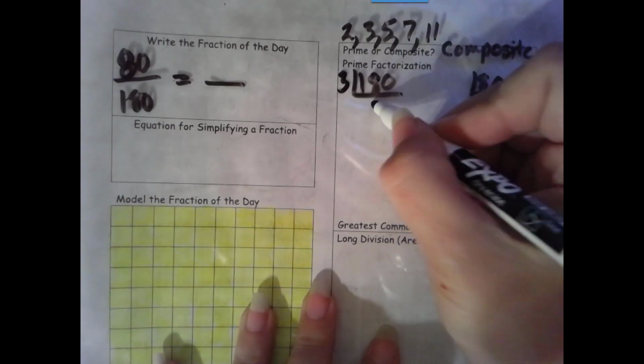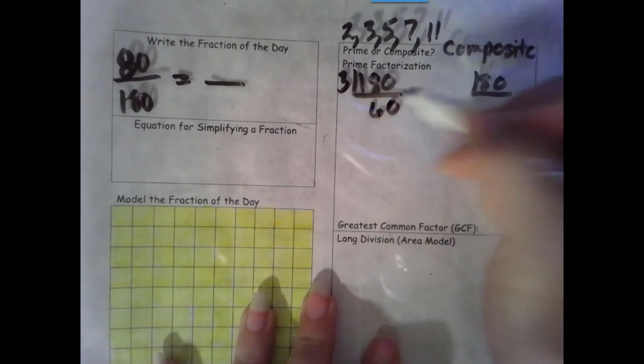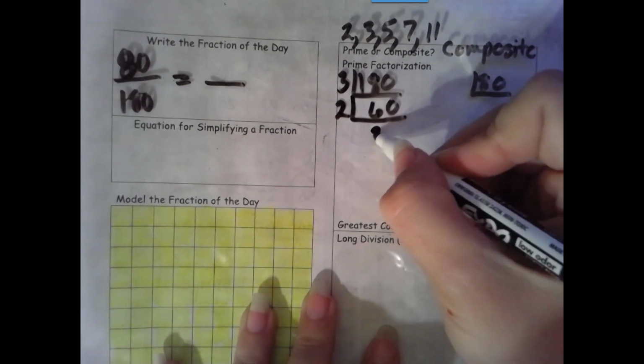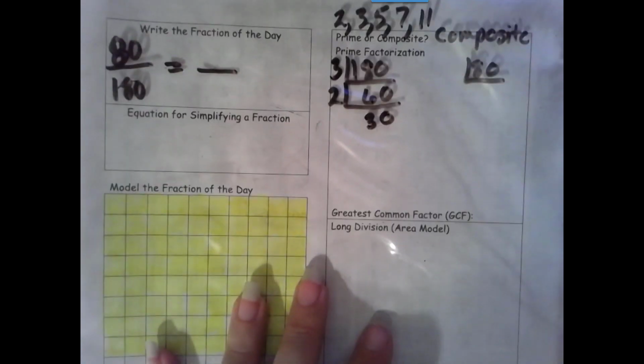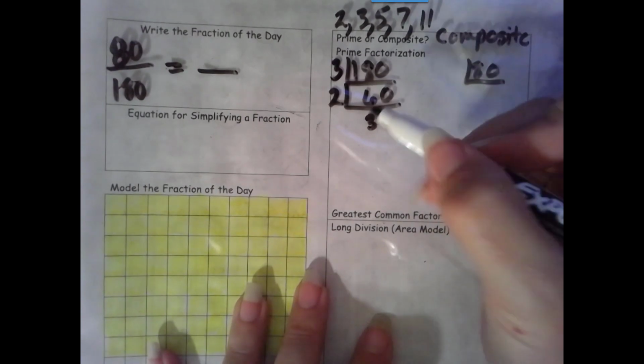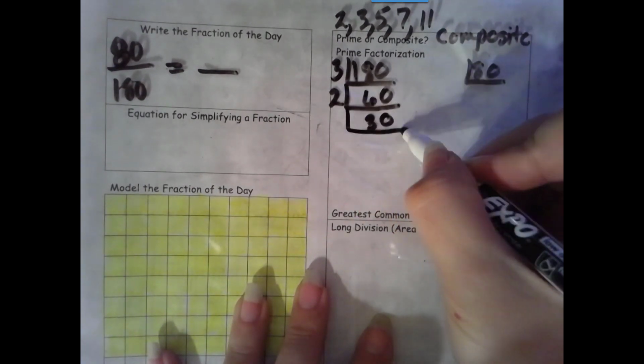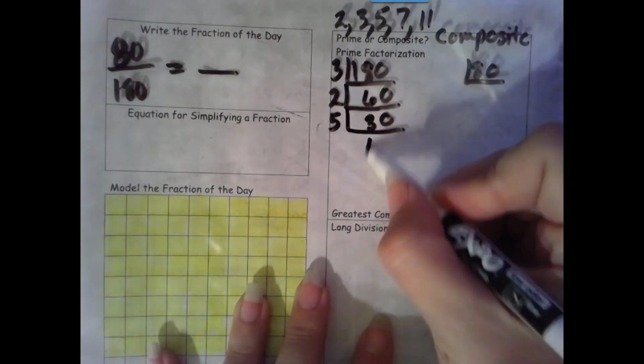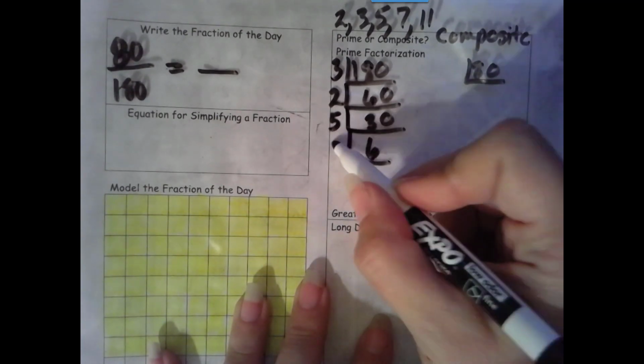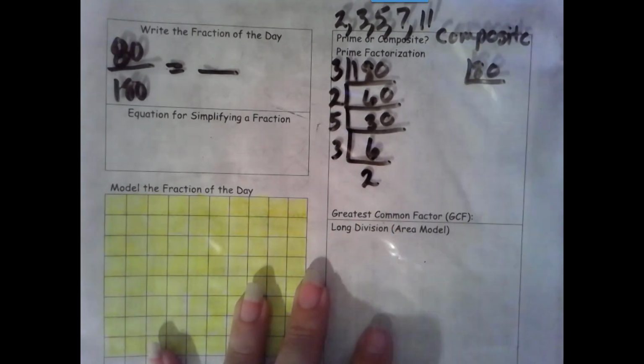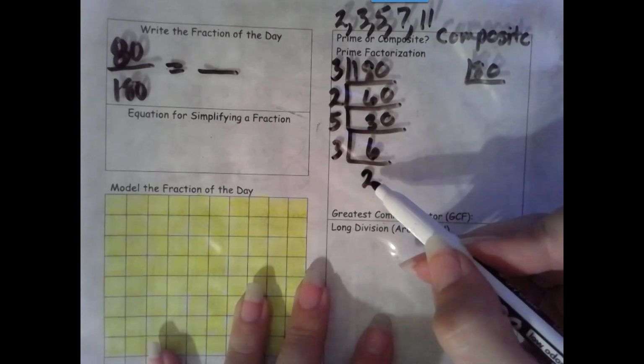I can get 60 groups of 3 out of 180. 60 is even, so I could divide it in half, and I get 30. 30 ends in a 0. I could divide by 5. I get 6. 6 I could divide by 3. I get 2. When I get to a prime number down here, I'm done.